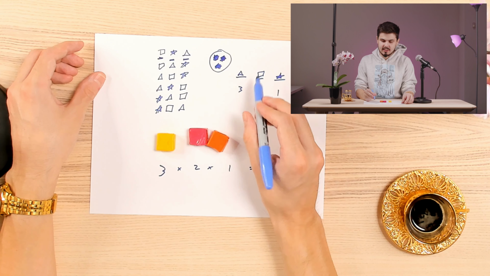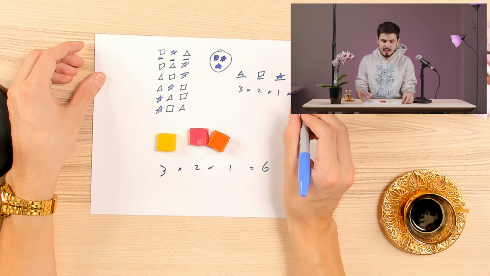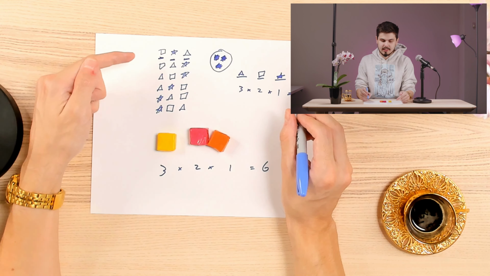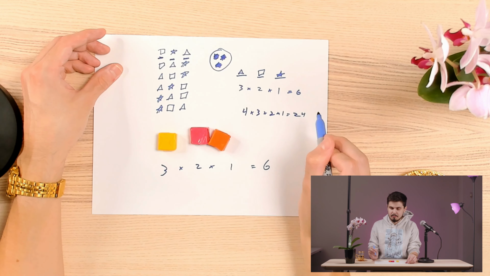And so to count the number of possible arrangements, we multiply the possibilities in each position. So we have 3 times 2 times 1, 6 possible arrangements. 1, 2, 3, 4, 5, 6. If we had a set with 4 items, there would be 4 times 3 times 2 times 1, 24 possible arrangements or permutations.